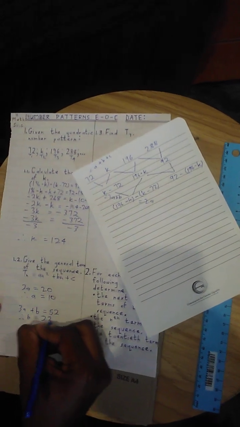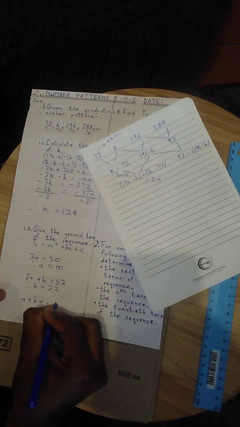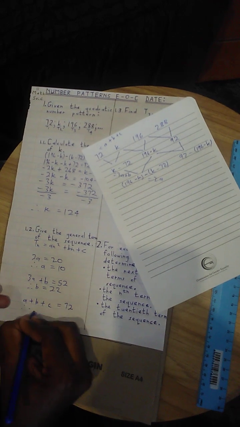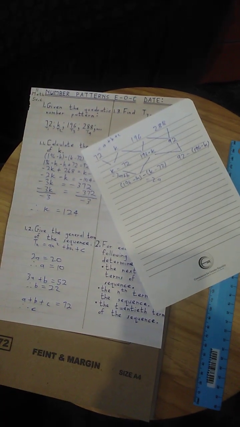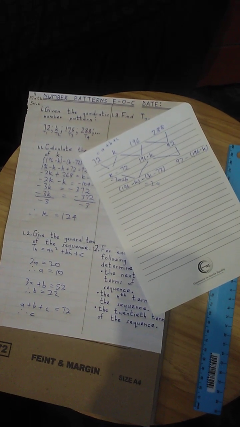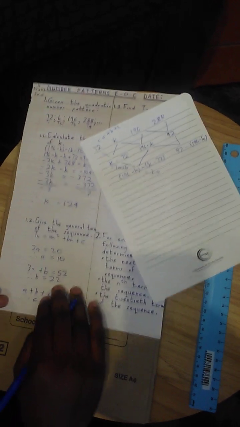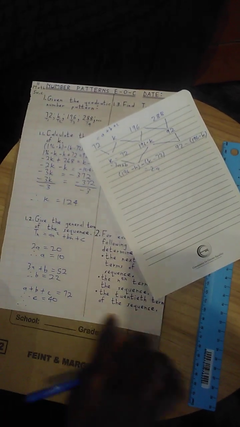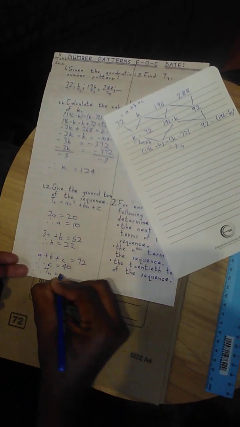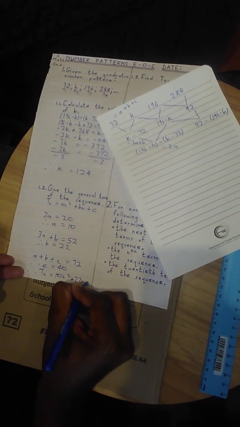B is 22. a plus b plus c is 72. We just need to find c. C is 40. So the final, you're not writing this space. This is because I just ran out of space. So Tn is equal to 10n squared plus 22n plus 40.